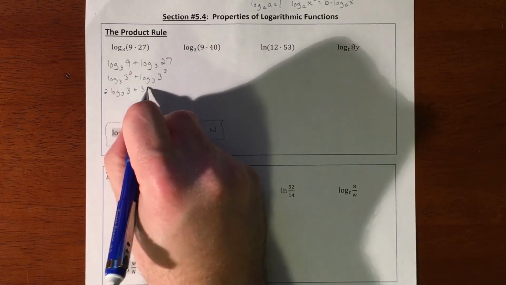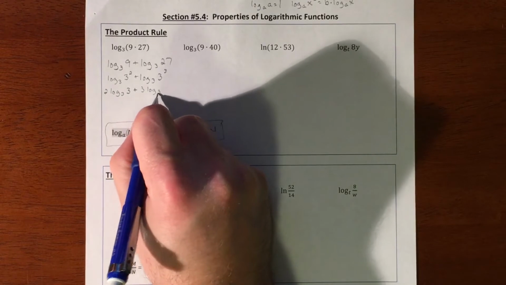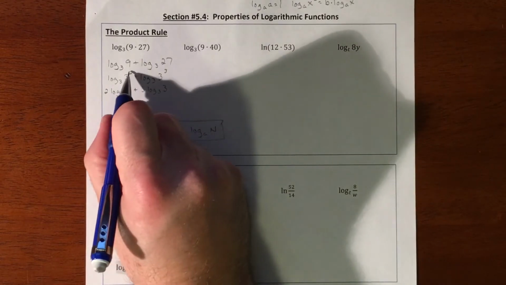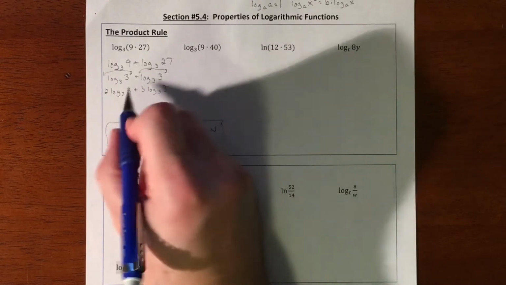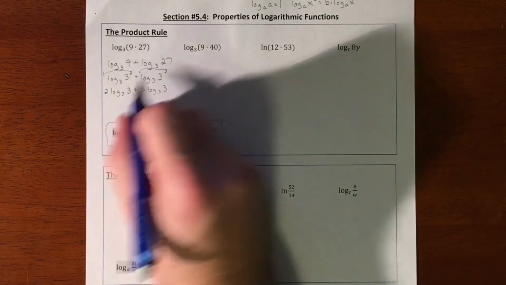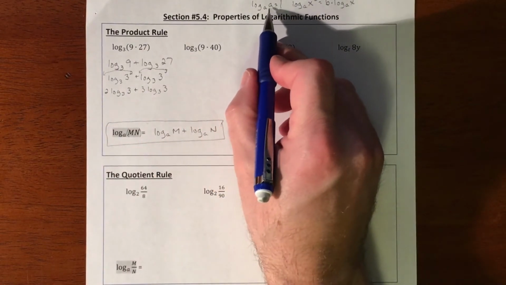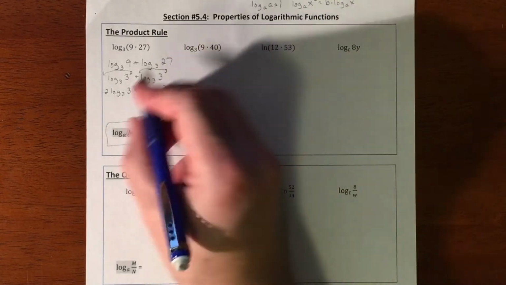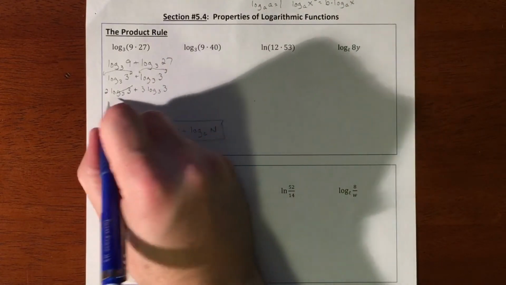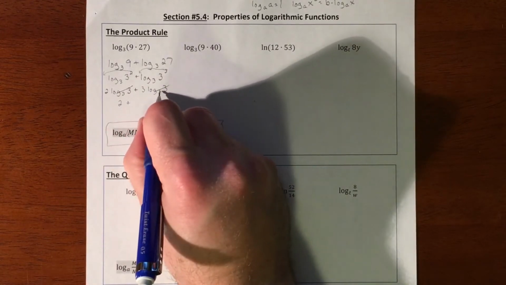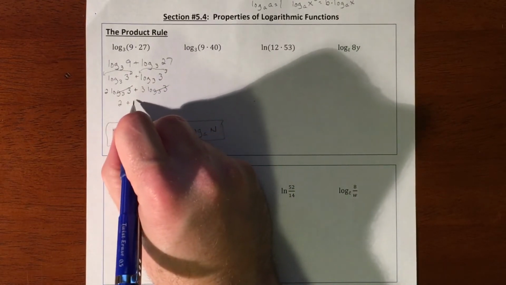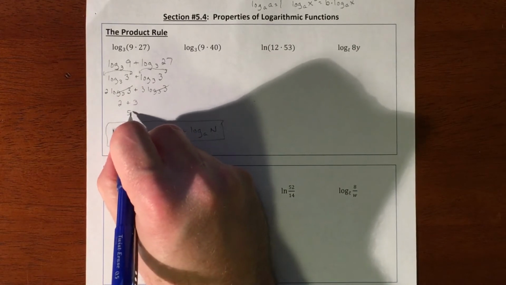We pull the 3 in front here. So that went in front, that went in front, and then log base 3 of 3 is this property right here where that simplifies to 1. So then it's 2 times 1 is 2, and then that becomes 1 as well. So then it's 3 times 1, and then that actually becomes a 5.